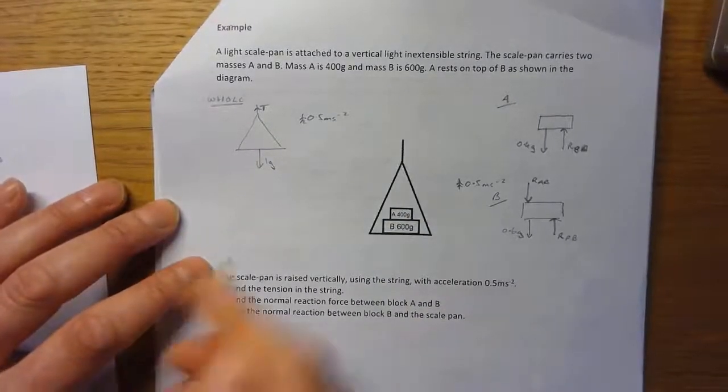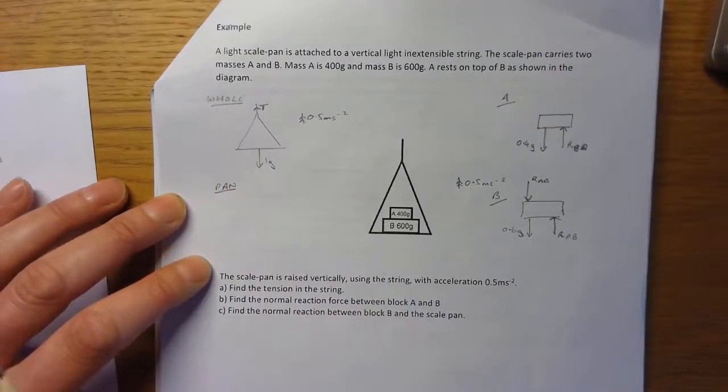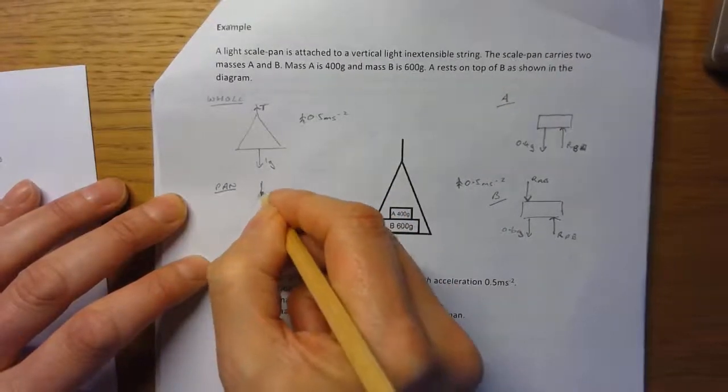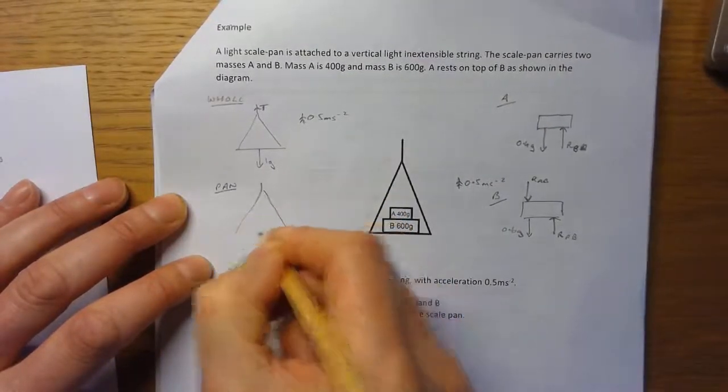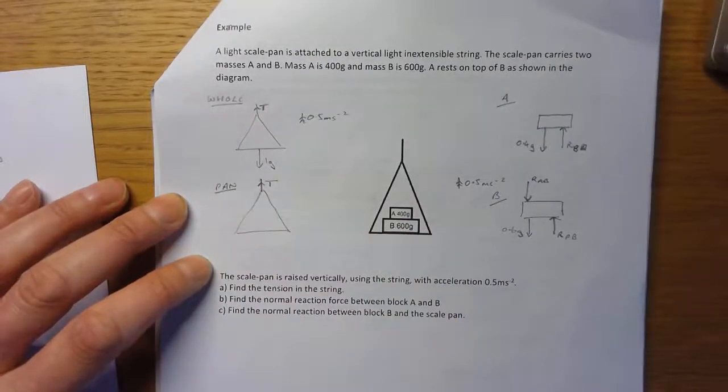Finally, I can also think about the pan itself. There is no weight on the pan, it's light. So there's a tension going up.